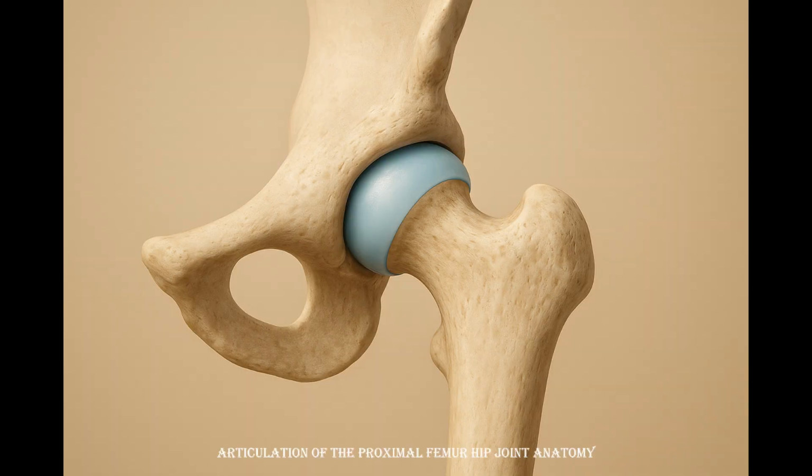Articulation of the proximal femur, hip joint anatomy. 1. Type of joint. The hip joint is a synovial ball and socket joint. The head of the femur, the ball, articulates with the acetabulum of the hip bone, the socket. This configuration allows a wide range of movements in multiple planes.